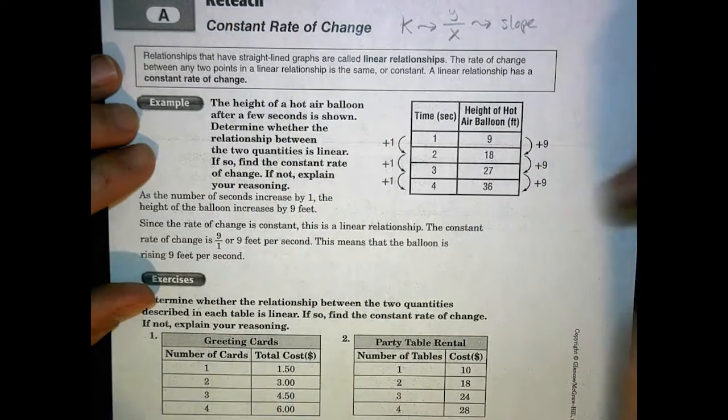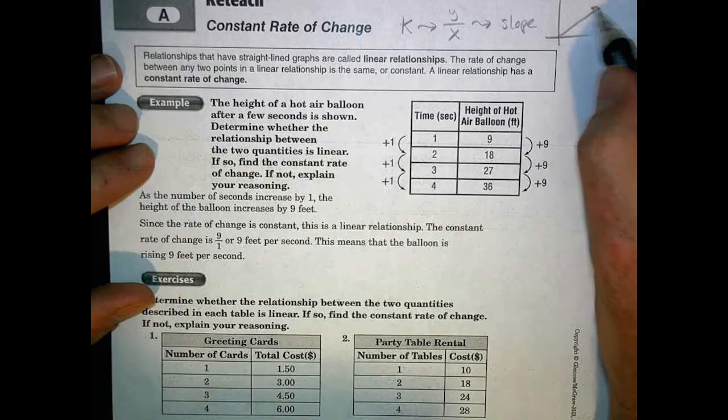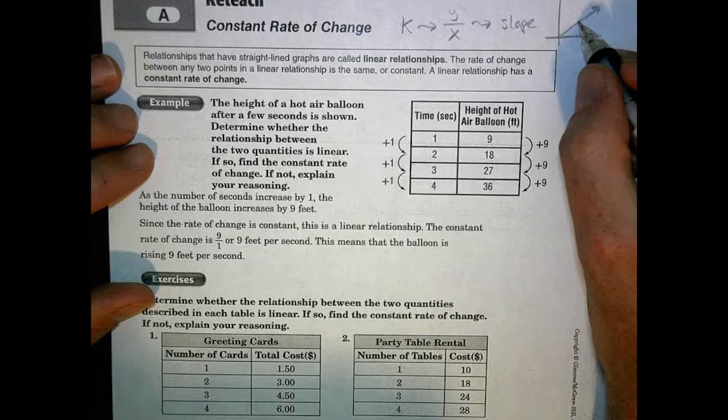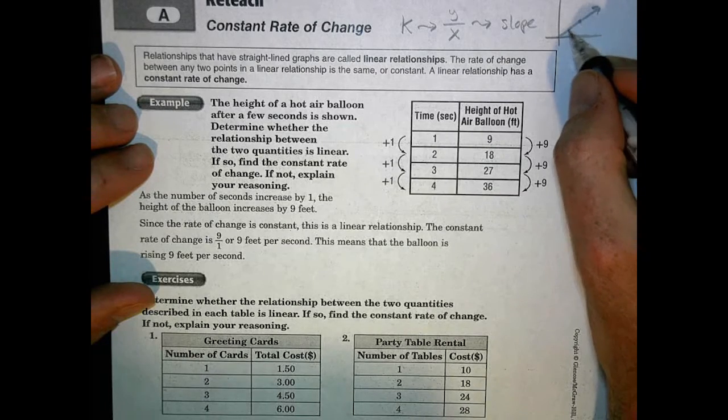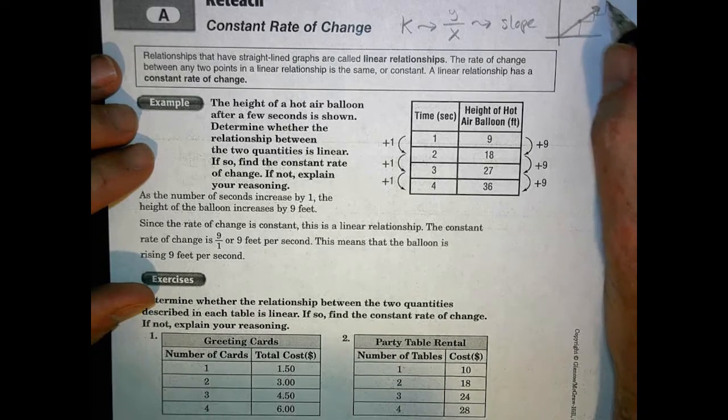And this all leads to helping us understand how we take a graph and look at a line like this and determine what that slope is, what is that value of the rise over the run. That means how much we're going up and down each time in order to continue that line.